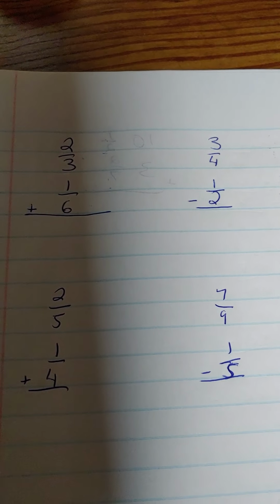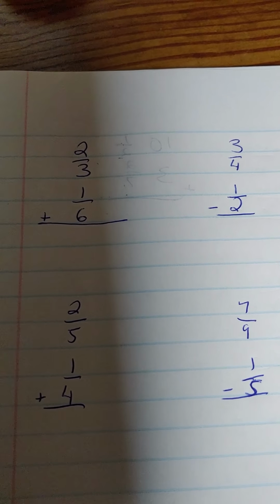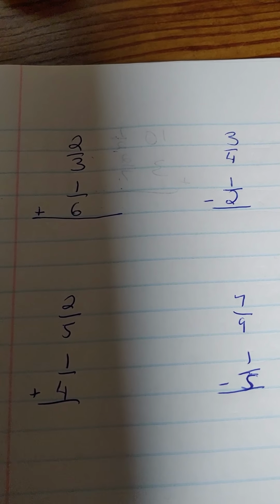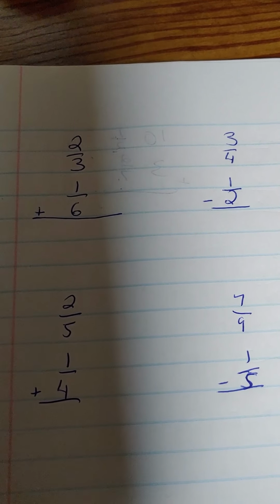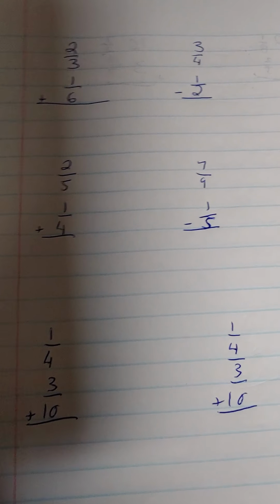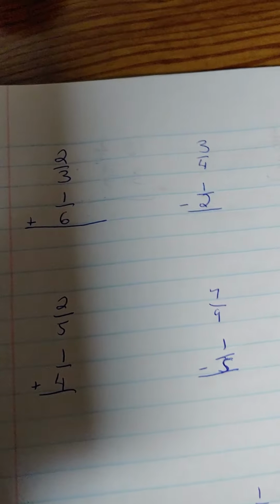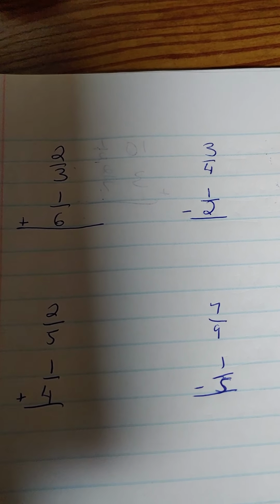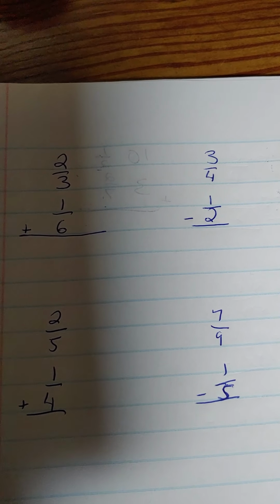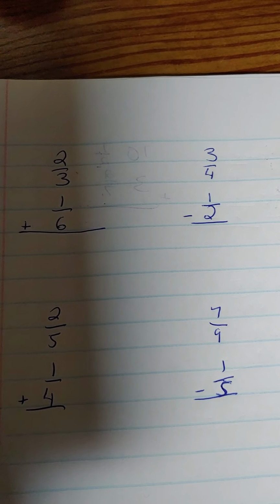Hello again, this is Tim, and in this video I'm going to be going over how to add and subtract fractions that do not have common denominators. So in all the cases here, as you're noticing, each of my problems, the fractions have different denominators. This is by far the most difficult part of fractions, or at least one of the more difficult parts, mostly because there are multiple steps involved, one of which is multiplication.